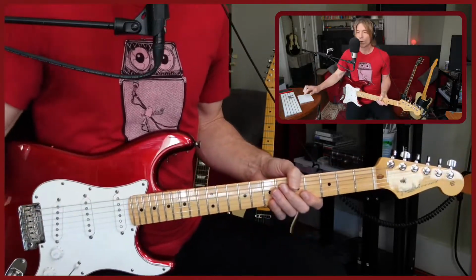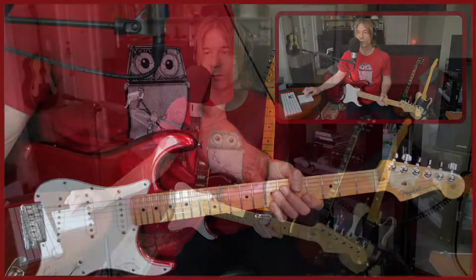So the 1 chord, the 4 chord, and the 5 chord are all major. The 2 chord, the 3 chord, and the 6 chord are minor chords. And the 7 chord is the half diminished chord.